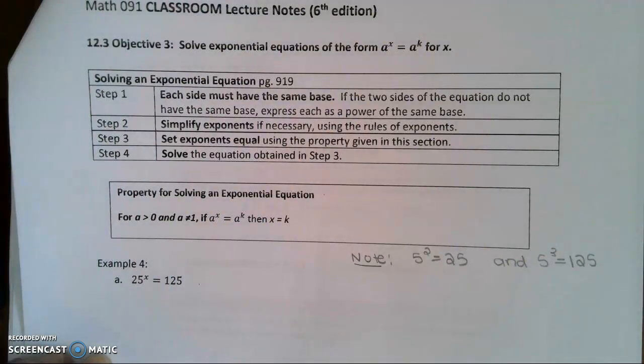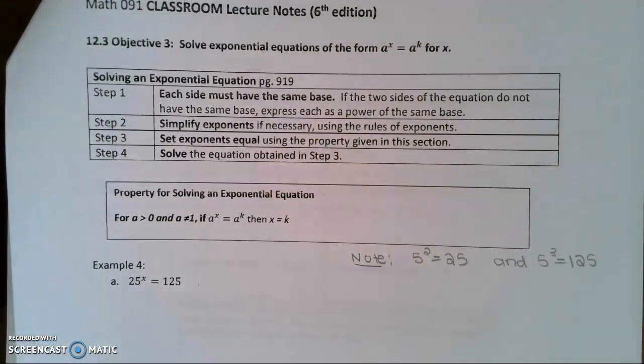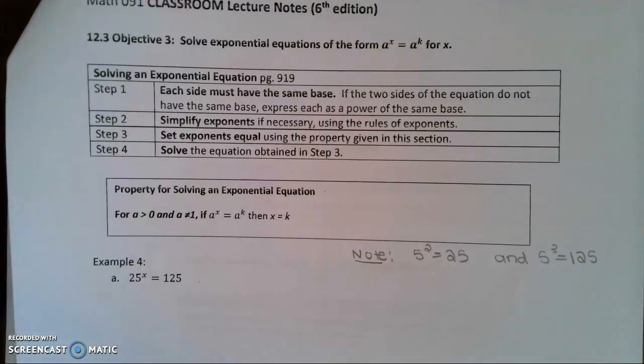Hi, this is 12.3, Objective 3. What we're going to be doing in this section is solving exponential equations that have the same base.